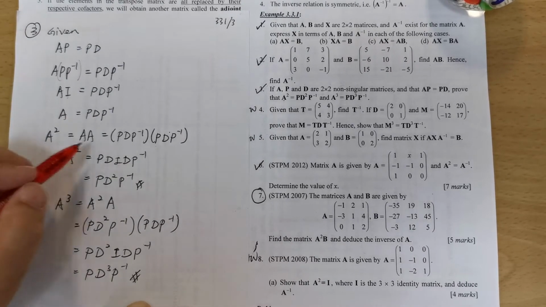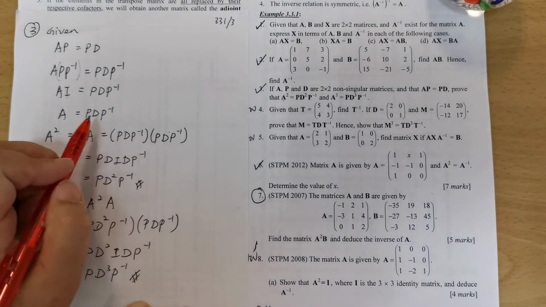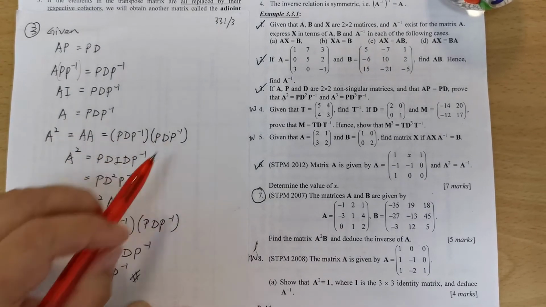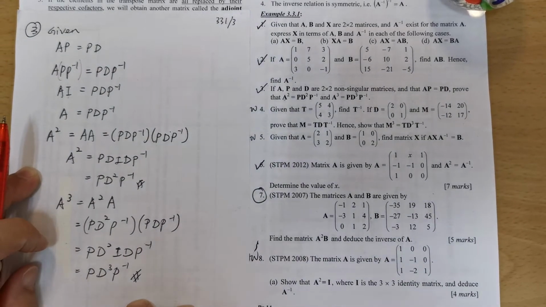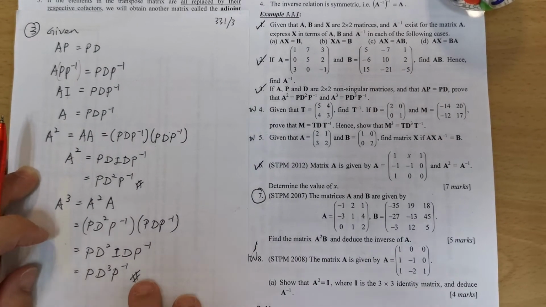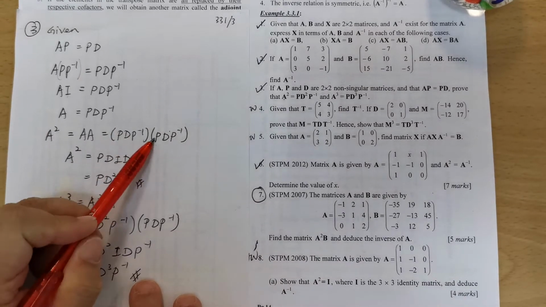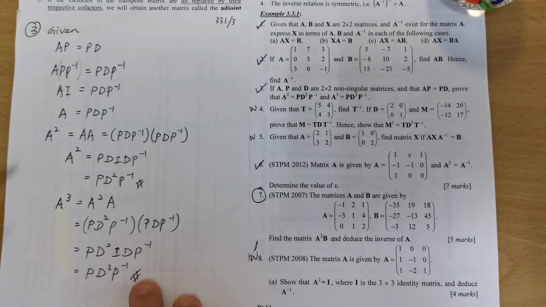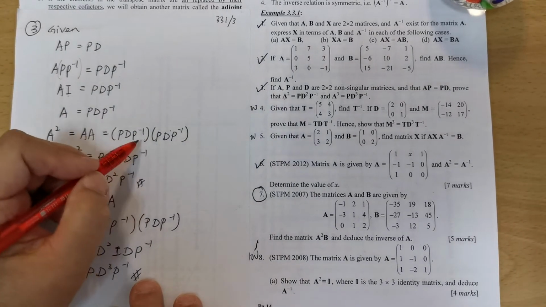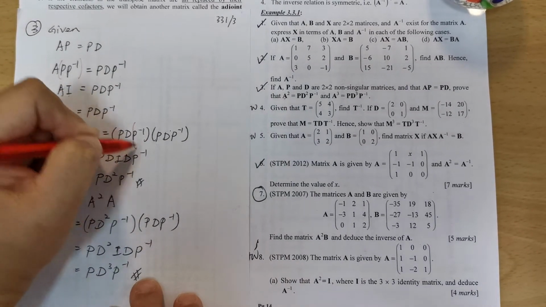So A square is AA. Remember, multiplication of matrices is associative. Associative means we can remove the bracket and put it wherever we want. So when I remove the bracket, I put my bracket here.